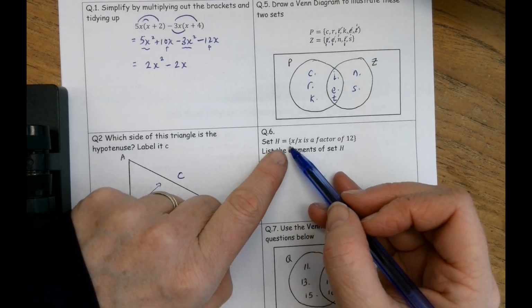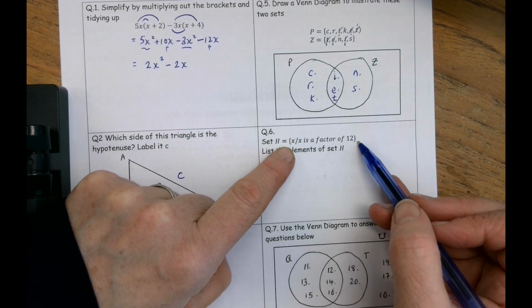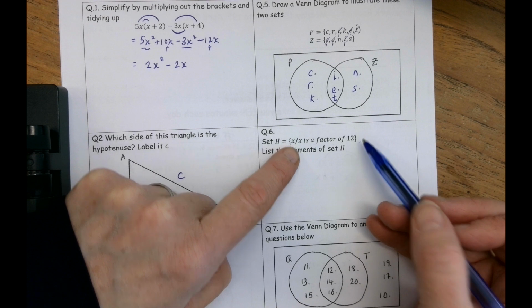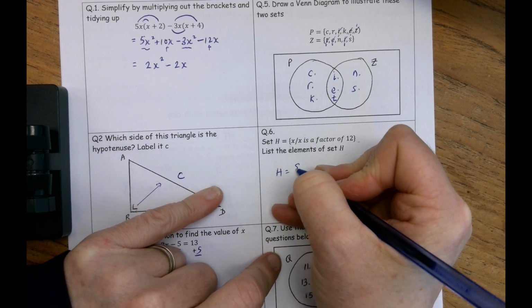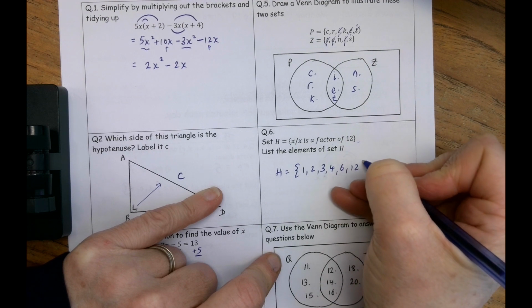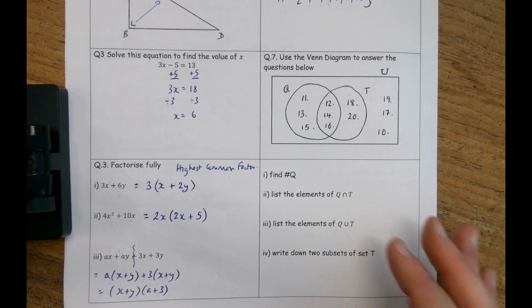This set H has elements in it. So x such that x is a factor of 12. So it has lots of elements in it so that the elements are all factors of 12. So how I answer that is I list all the factors of 12, all the numbers that divide evenly into 12. 1, 2, 3, 4, 6, and 12.